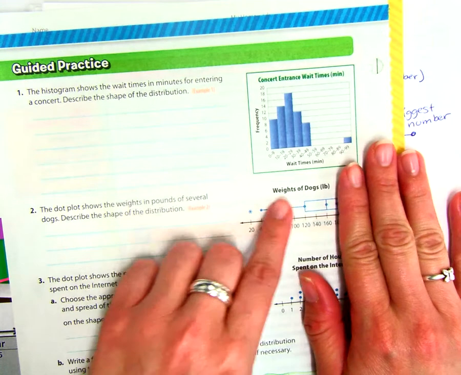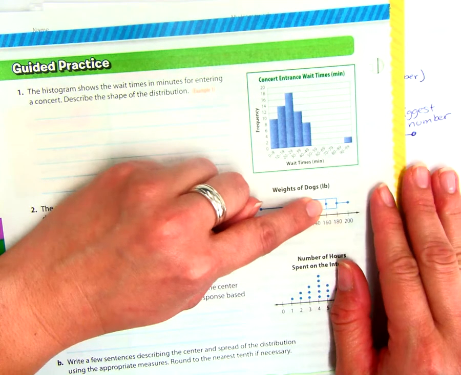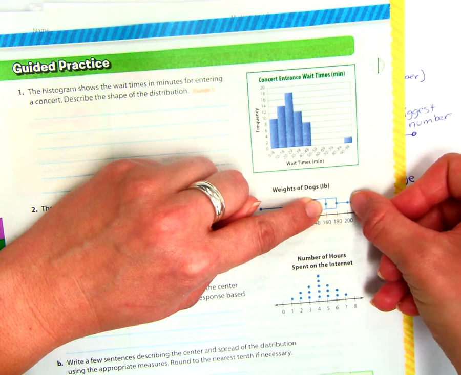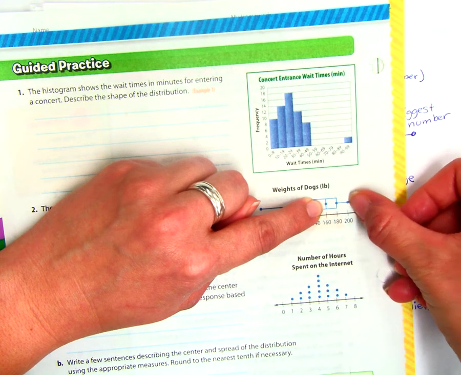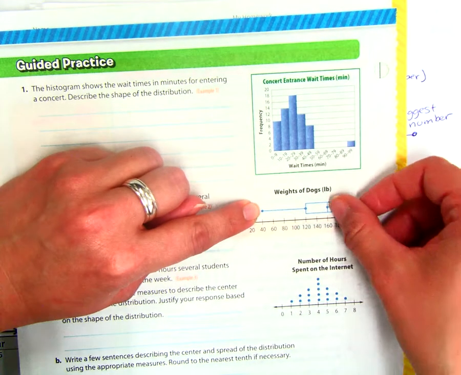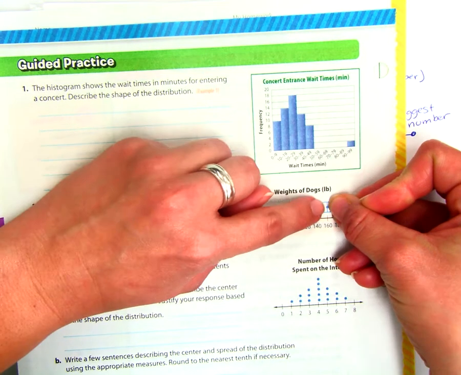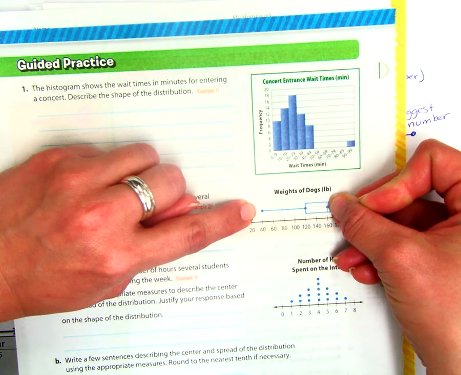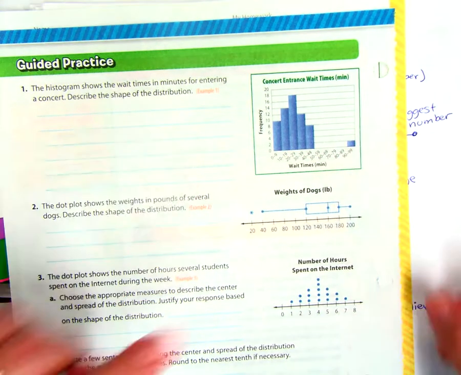Now, even though in this example this looks really spread out compared to this over here, stop and think about it. 160 is only 40 points away, or 40 pounds in this situation, from its maximum point. The lowest weight for that dog was 40, that's really spread out from that median weight of 160 pounds. So this has more spread. We can even talk about that skew here in a minute.